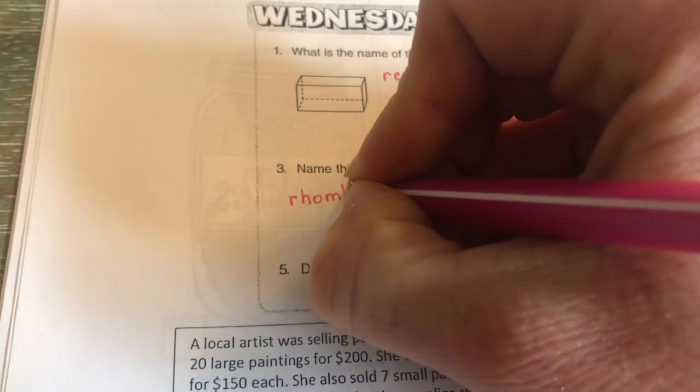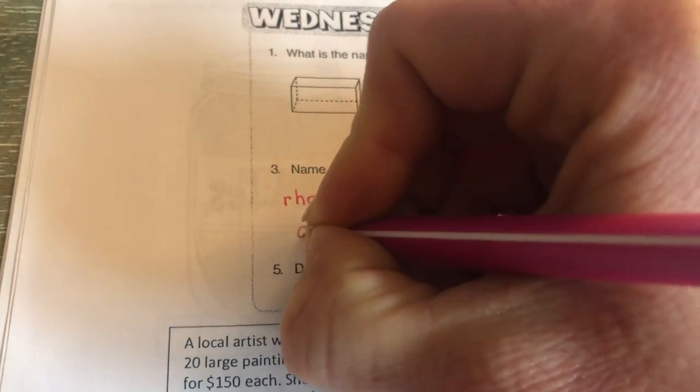Okay, name this shape. This is a rhombus, but you may also know it as a diamond.